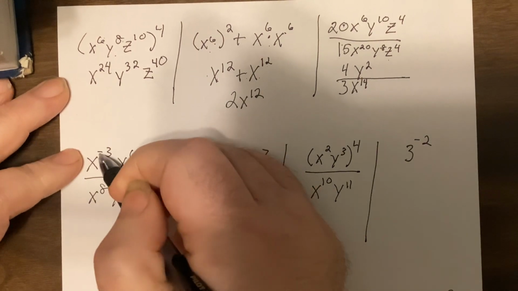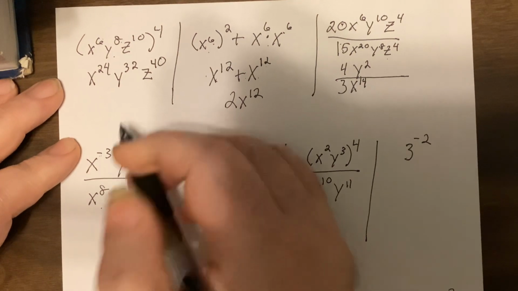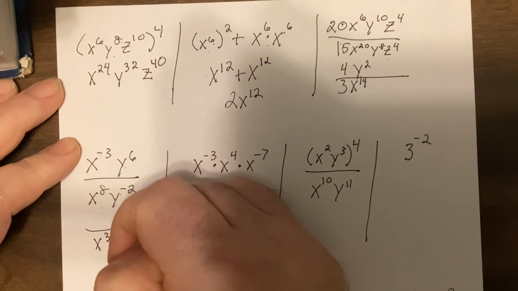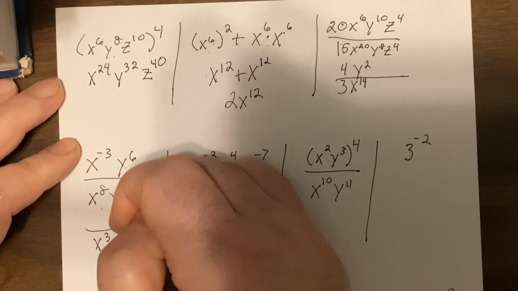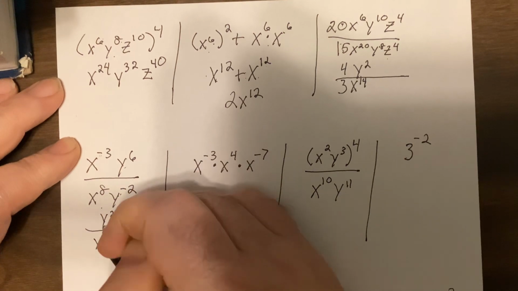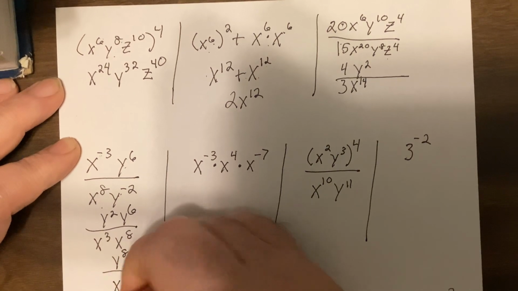Okay, so a negative power means move it. So we're going to move this down, move this up. So we'd have x cubed, x to the 8th. On the top we have y squared, y to the 6th. Now we multiply two things, same base, you add, so it's y to the 8th over x to the 11th.